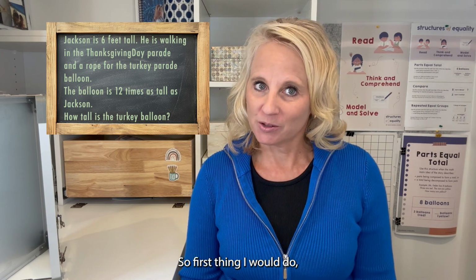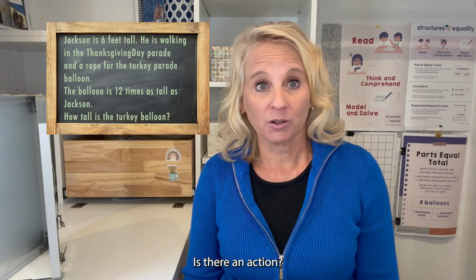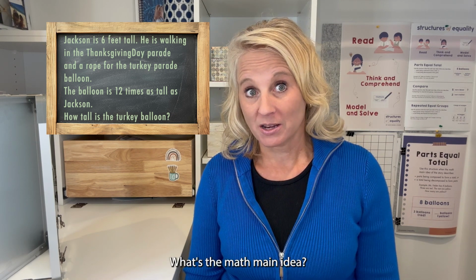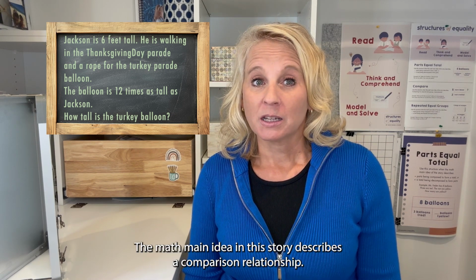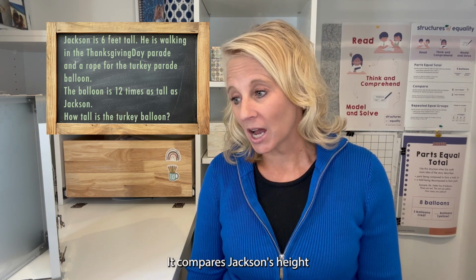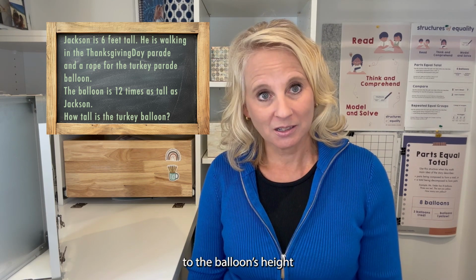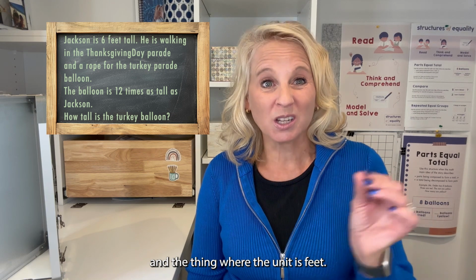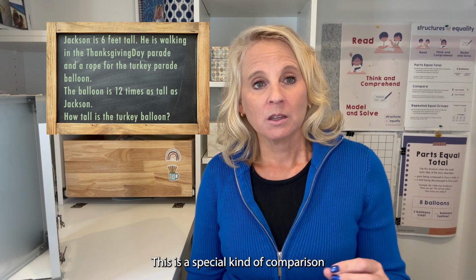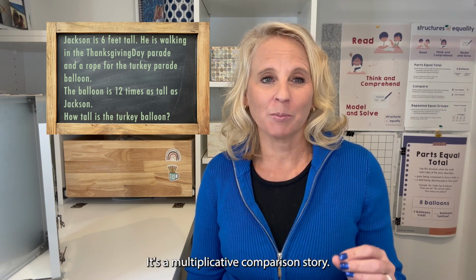So, first thing I would do, that I always do with kiddos, is talk about the characters, the setting. Is there an action? What's the thing or unit we're counting? What's the math main idea? The math main idea in this story describes a comparison relationship. It compares Jackson's height to the balloon's height. And the unit is feet. So there's a lot happening in that story. This is a special kind of comparison story. It's a multiplicative comparison story.